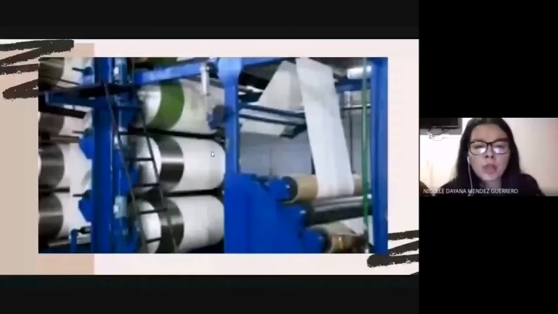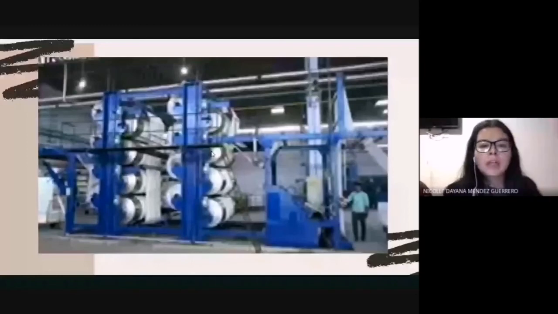The paper or fabric will surround the drying cylinders that make up the drying system. These drying systems are usually used in the paper and textile industry.